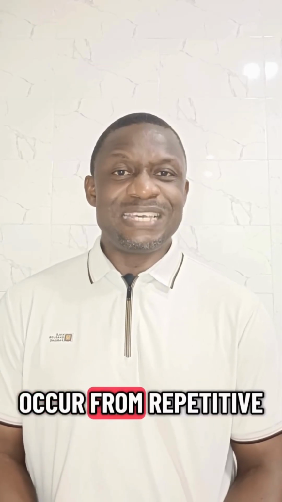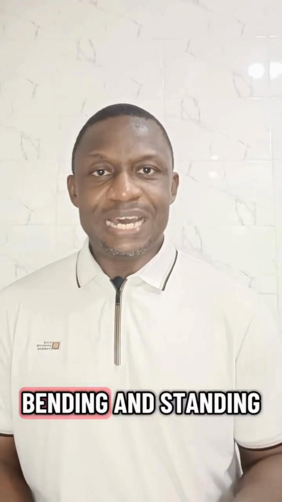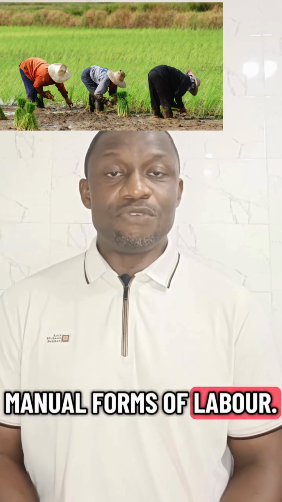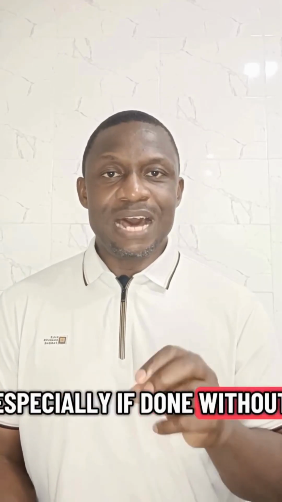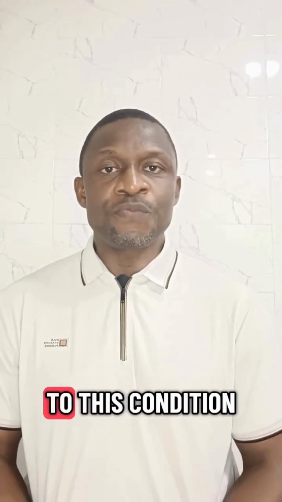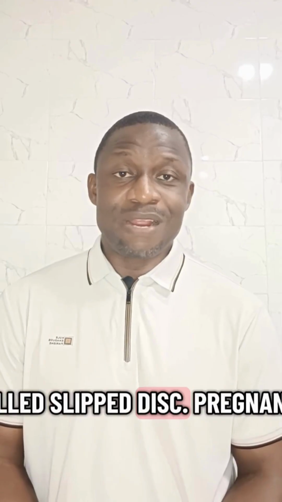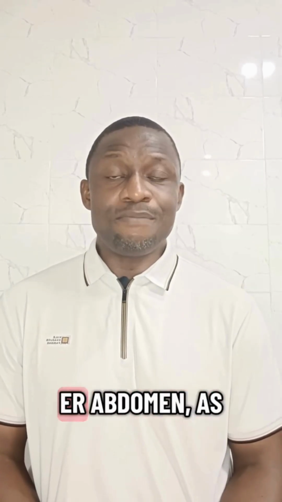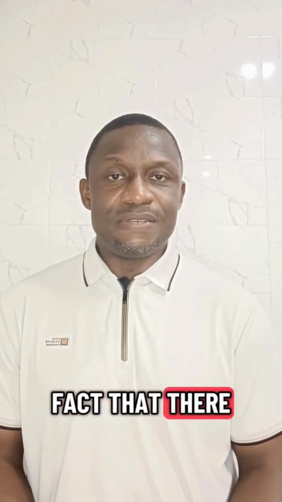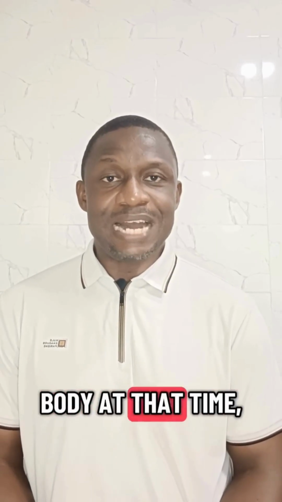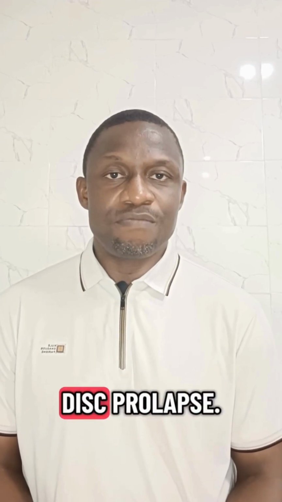It could also occur from repetitive movement of the spine, bending and standing up, especially in activities like manual farm work or other manual forms of labor. All of these, especially if done without taking into consideration the lifting and posturing technique, can give rise to this condition called slipped disc. Pregnancy also can cause heavy weight on the spine following the protruding abdomen, as well as laxity in the ligaments, tendons, and muscles surrounding the spine following the hormonal activities in the body at that time, which can all give rise to a disc prolapse.